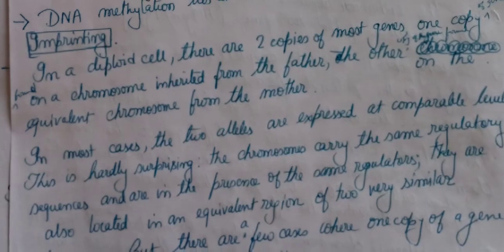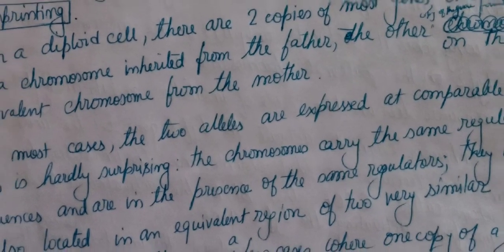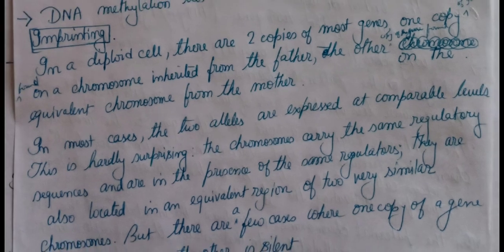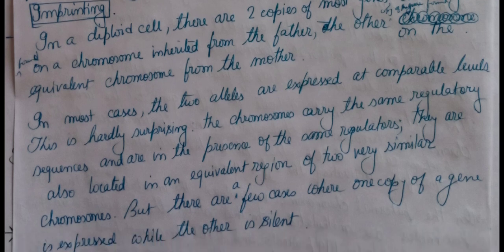In most cases these two alleles are expressed at comparable levels. It is hardly surprising that the chromosomes carry some regulatory sequence and are in the presence of the same regulators. They are also located in the equivalent region of two very similar chromosomes.